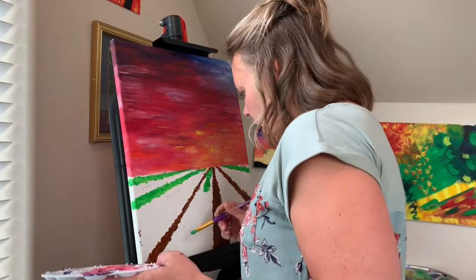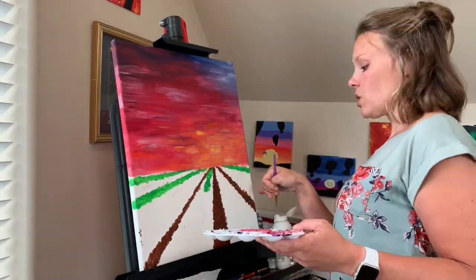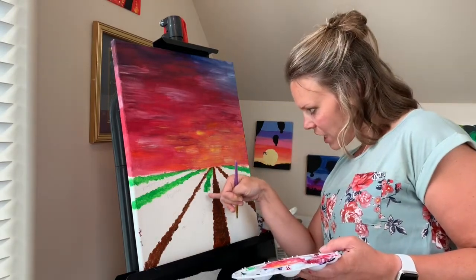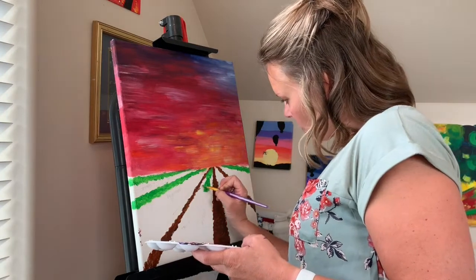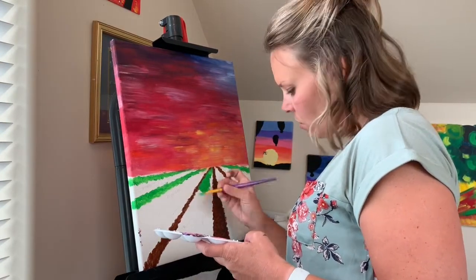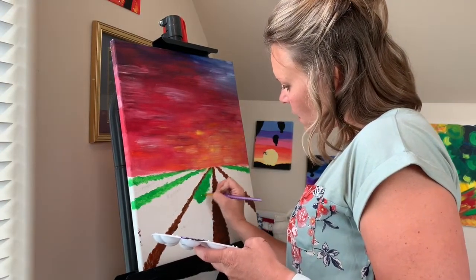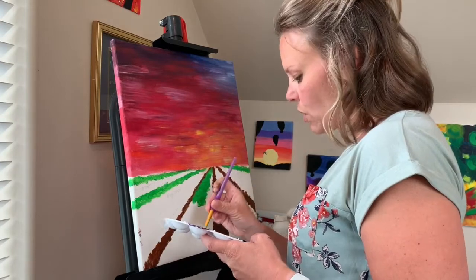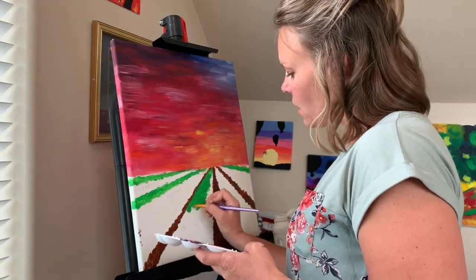A great way to tell whether or not your paint has dried is if it's shiny. So this paint over here is still pretty shiny. It's not as shiny in here, so I can tell that that paint is definitely dried some. So I can go in and get those greens into this middle area here. And when I put my tulips in here, I'm going to use a smaller brush.